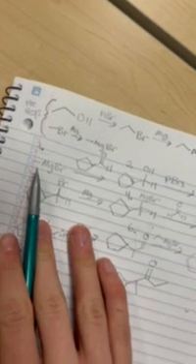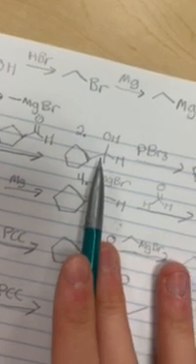So for our first step, we added a carbon to C double bond O. We took our Grignard reagent and we reacted it with our compound, which then formed what we have here, which is a secondary alcohol. And from here, we did an alkyl halide formation, or an alkyl bromide formation. We reacted with PBr3 to get this.